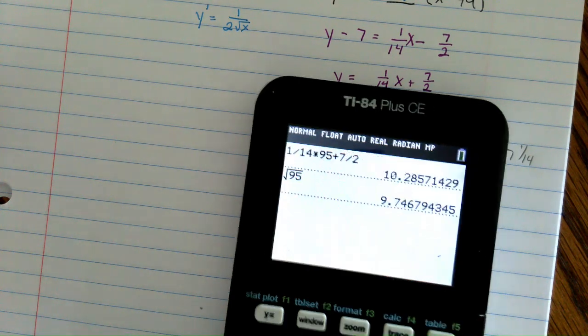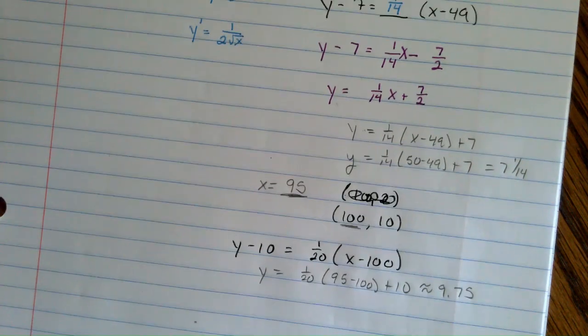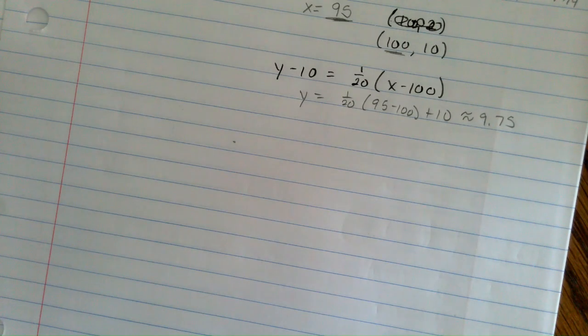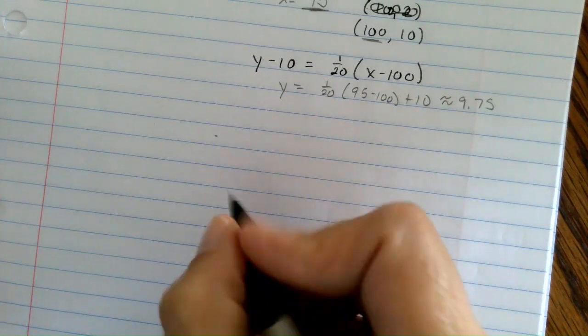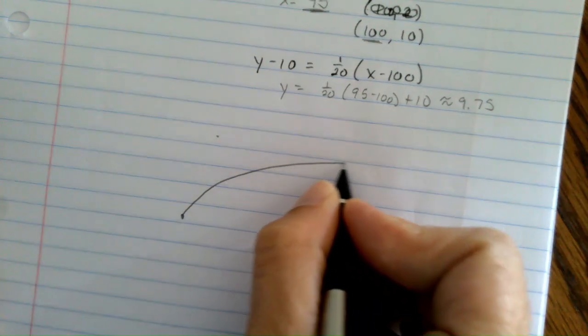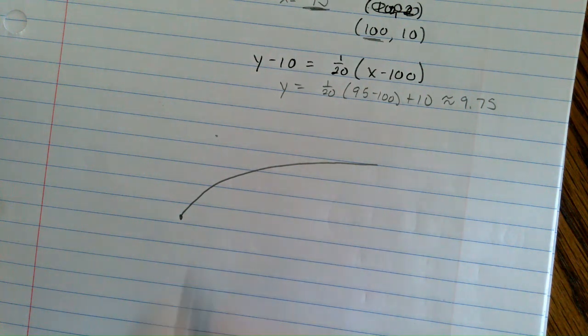So the neat thing is that if you pick a point of tangency close to your goal, 95 is close to 100, then the tangent line is going to get you close. Now keep in mind the square root function does this, right? So let's say we're here.